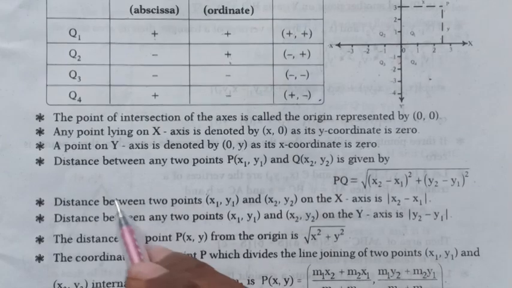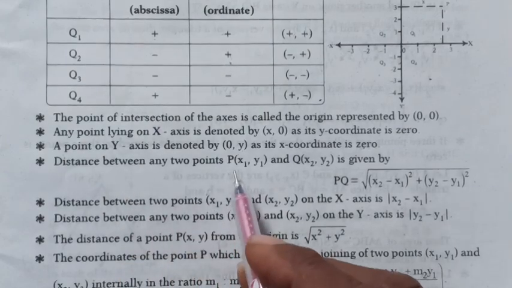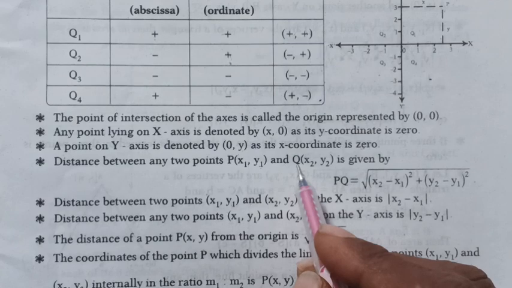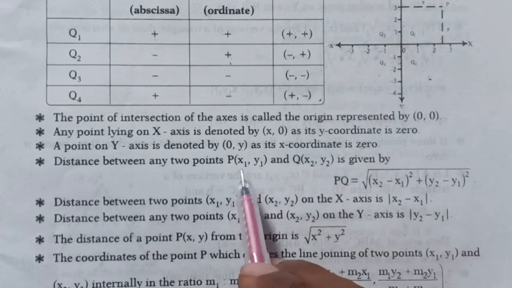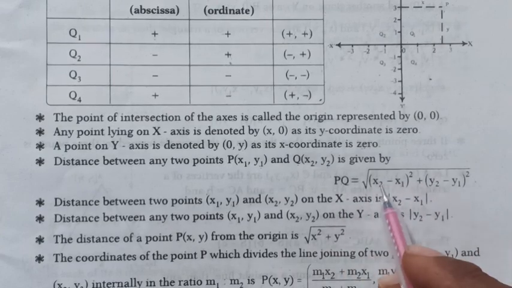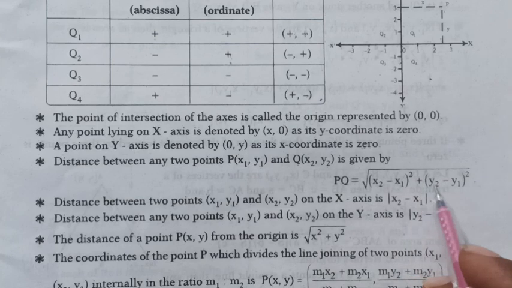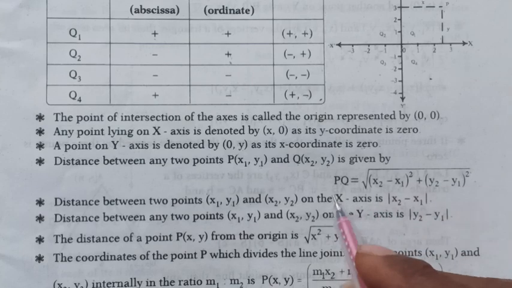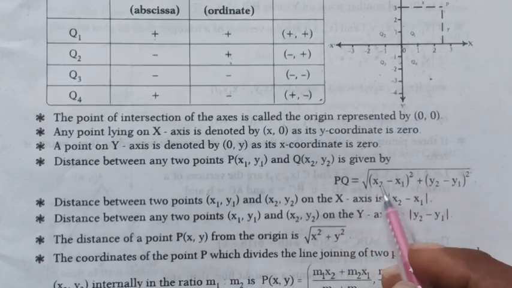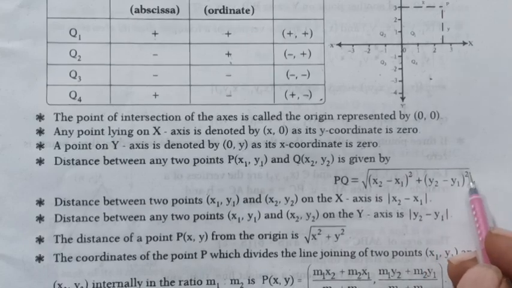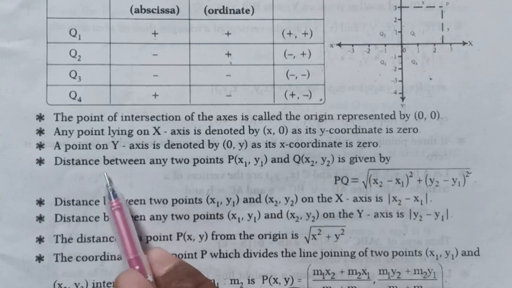Okay. Now distance between 2 points. For example, P of (x1, y1), this is the first point, and the second point is Q, (x2, y2). The distance formula, you should remember this: under root of (x2 minus x1) whole square plus (y2 minus y1) whole square. Repeat with me once again. PQ is equal to under root of (x2 minus x1) whole square plus (y2 minus y1) whole square. This is the formula of distance between 2 points.